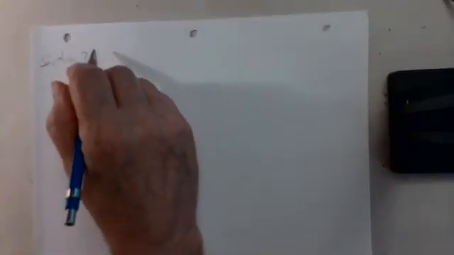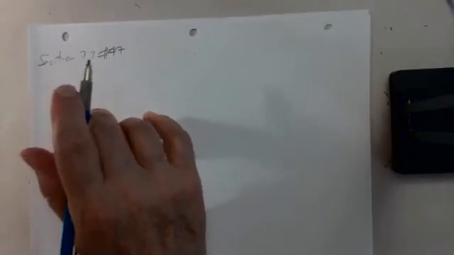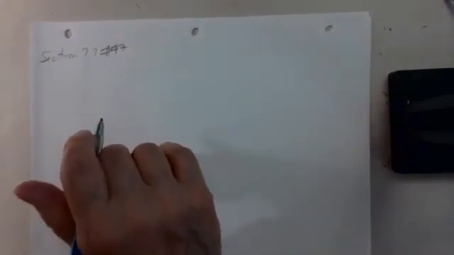So this is section 7.3, number 47, for the volume of a torus. Okay, so a torus is just another name for a donut. So if you remember what a donut looks like, that's what a torus is. You take a circle and you rotate it around an axis, and it sweeps out a torus.